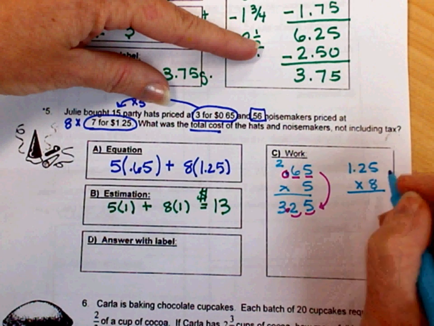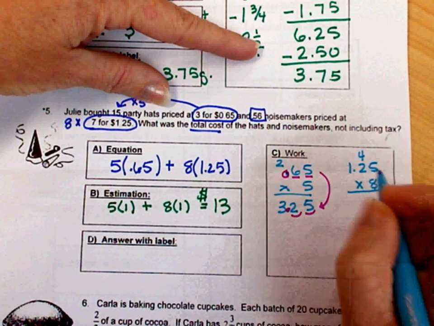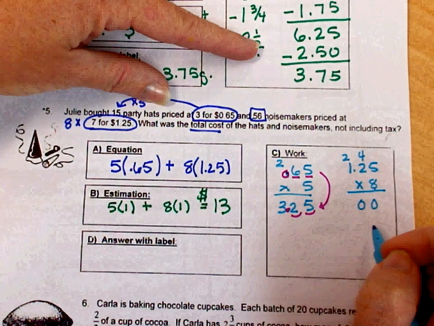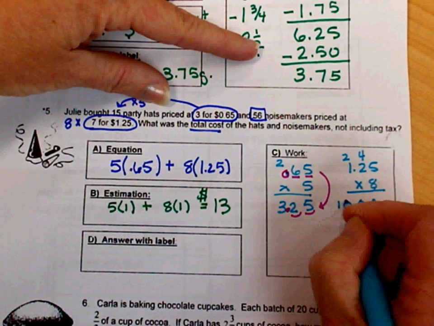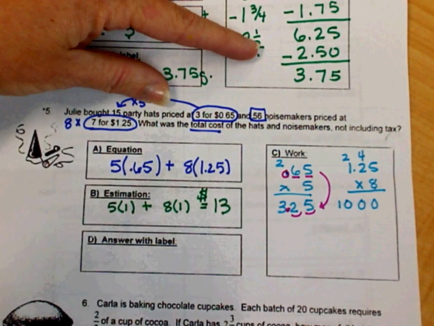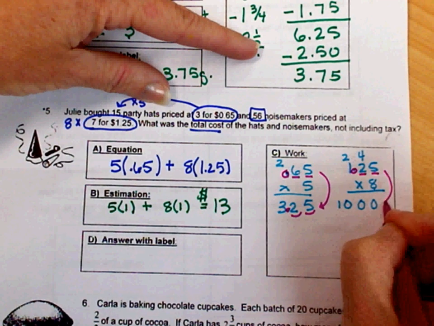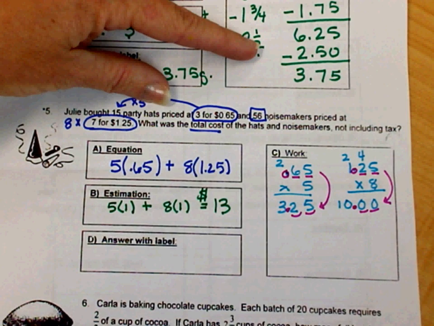So I'm going to go back and do the same thing for 8 times 1.25. 8 times 5 is 40, carry the 4. 8 times 2 is 16, plus 4 more is 20, carry the 2. 8 times 1 is 8, plus 2 more, and that would be 10. But again, I notice the decimal sitting here, and it's 2 places behind, so I come over 2 places, and I'm spending about $10 for the noisemakers.